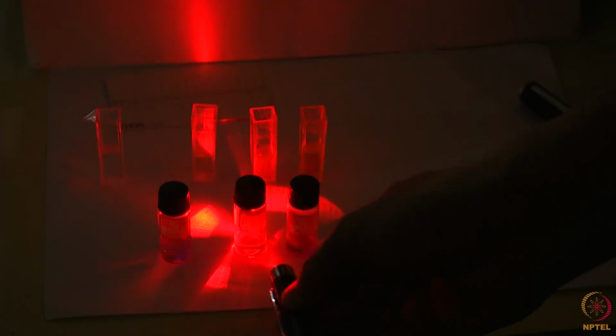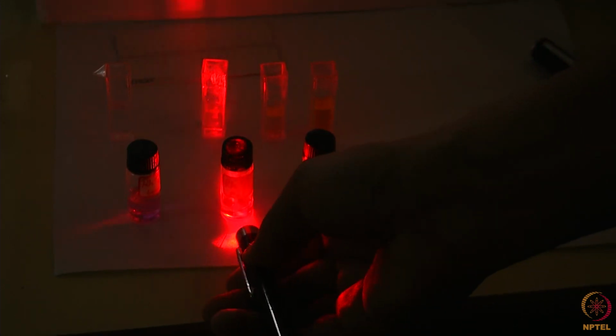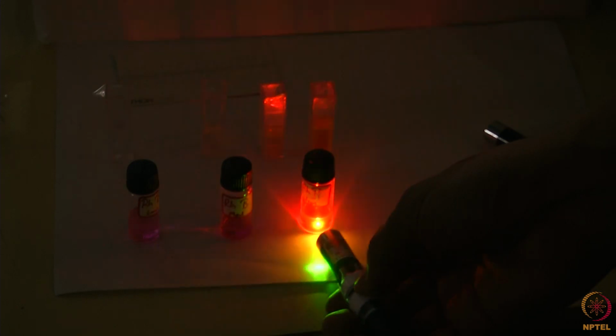Similarly, the rhodamine B solution also has a pretty similar absorption and emission wavelength, with very little difference. So for red it won't show any fluorescence. Three different concentrations are there: high, medium, low, and none of the concentrations shows fluorescence. But again it will show fluorescence for green light, the green wavelength.